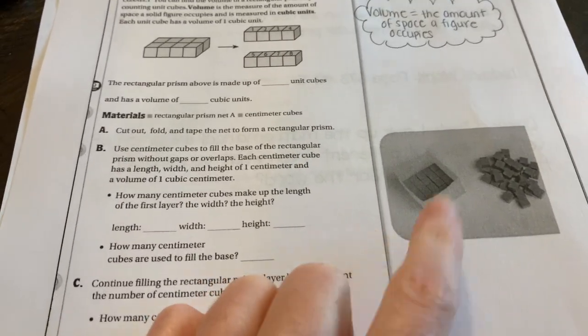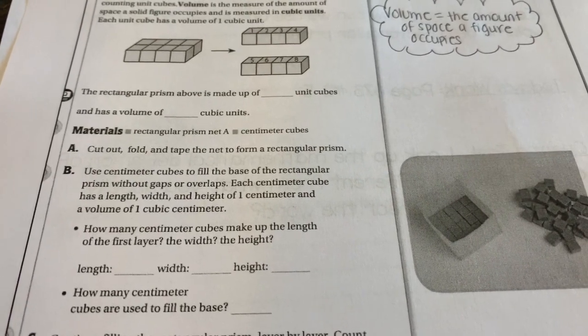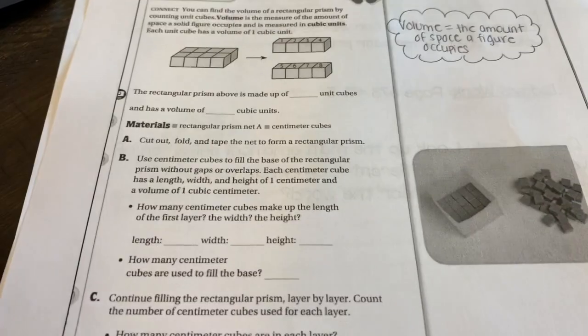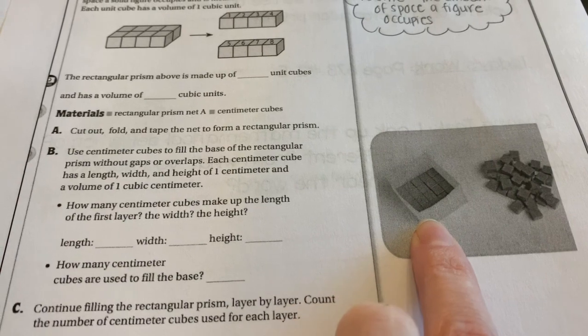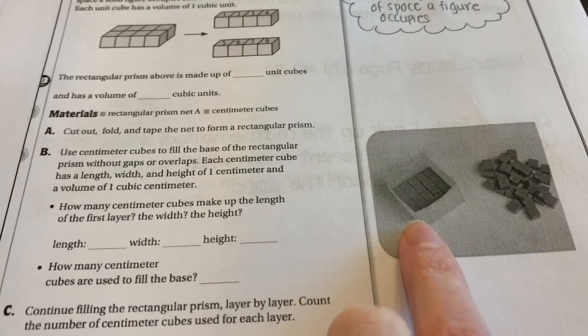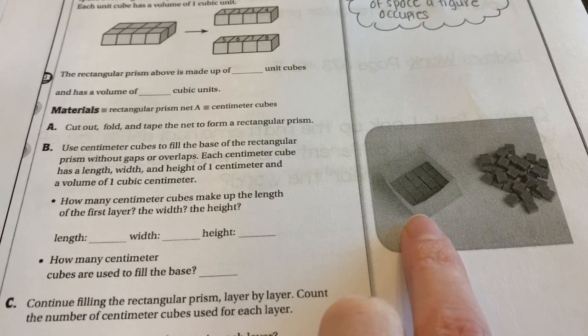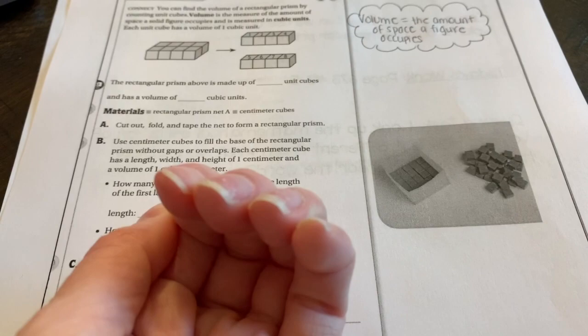I'm saying net, but I didn't explain to you what a net is. A net is basically a shape that's unfolded, and then you fold it back up into a shape. So what we're looking at here is a rectangular prism net that was created into an actual box. So it was flat, and then we folded it up.